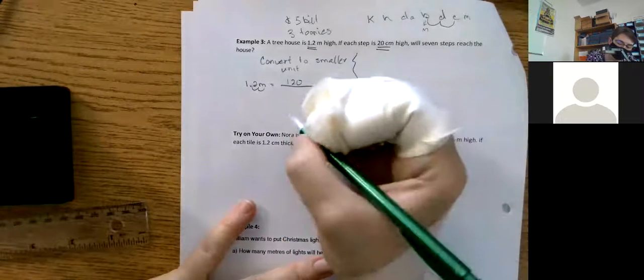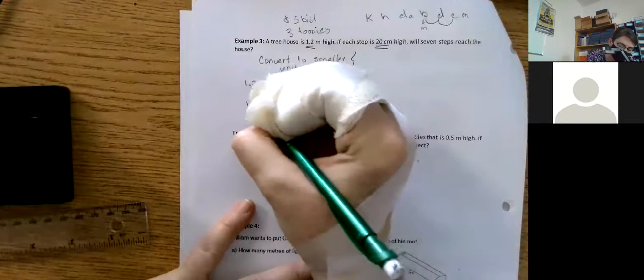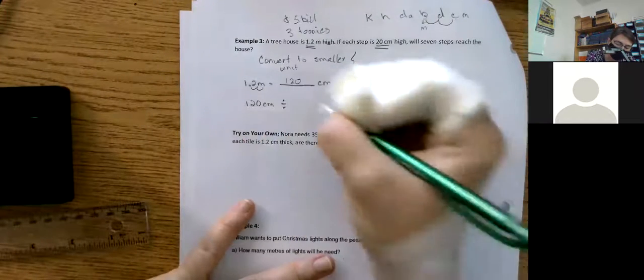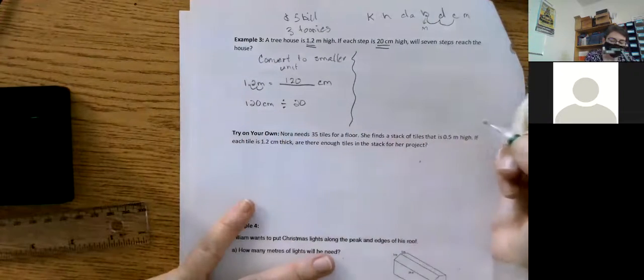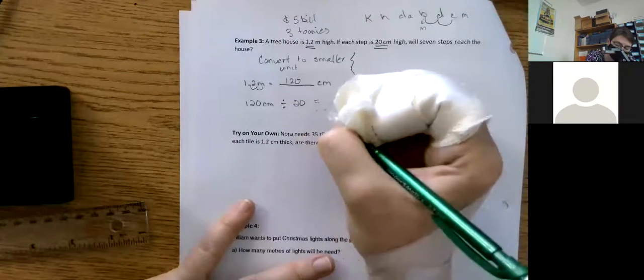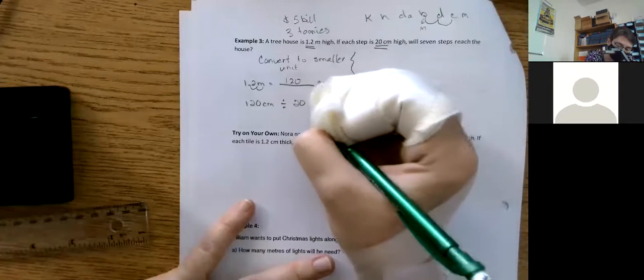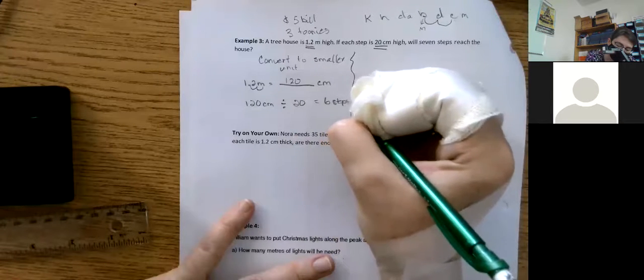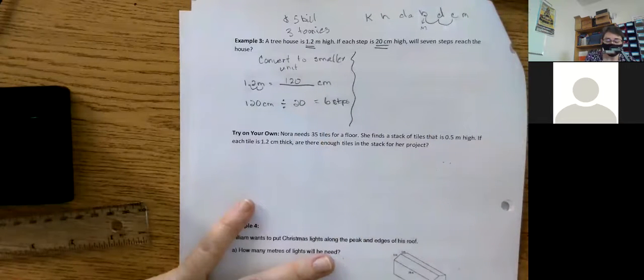Well, we can do it one of two ways. We could start with saying, I have 120 centimeters to go, and I'm going to divide that by 20 and see how many steps I need. So that's going to be 6. So it looks like 7 steps is going to reach it.